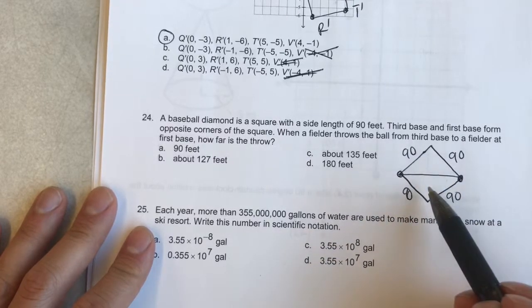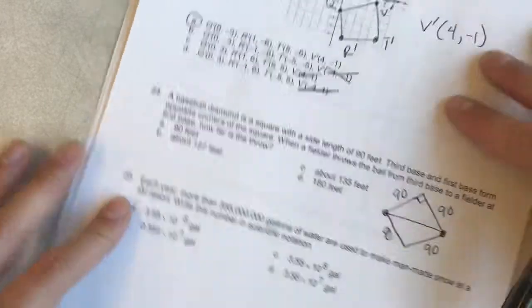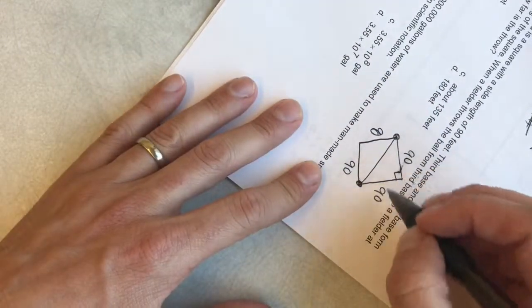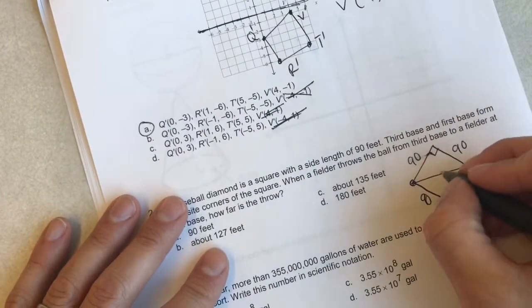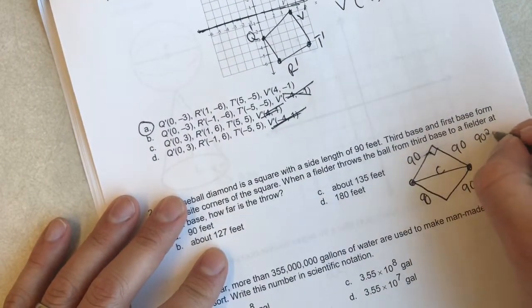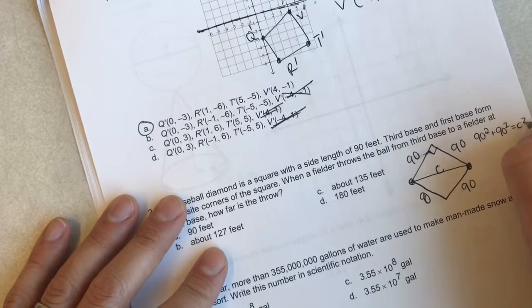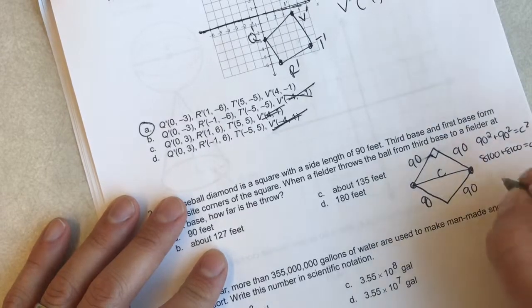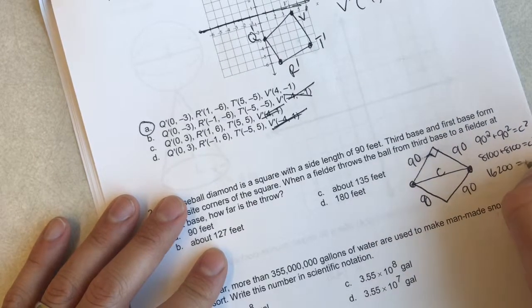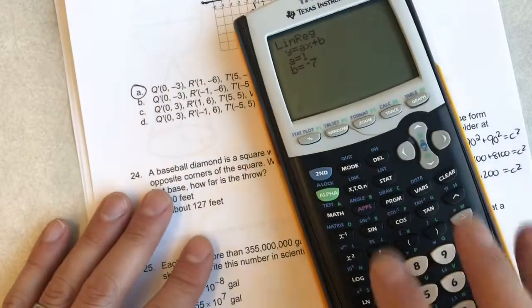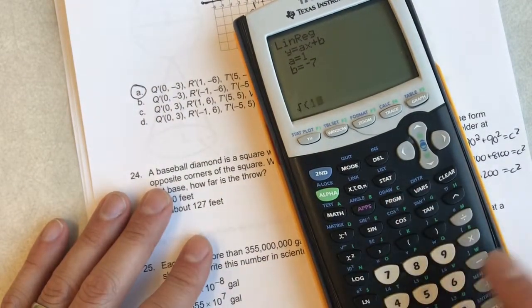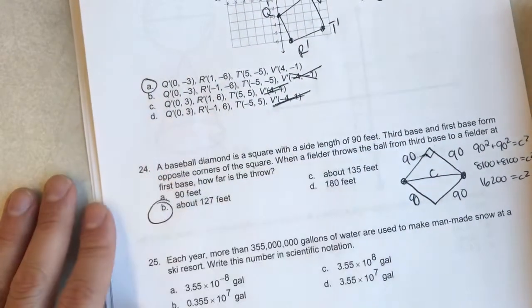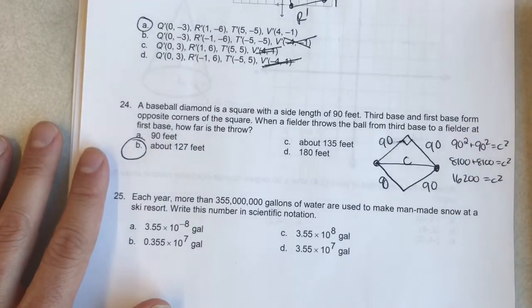Now, what it doesn't look like, but what it actually is, we have ourselves Pythagorean theorem. You see it? There is my right angle, because it's a diamond. So that would be my C. 90 squared plus 90 squared equals C squared. I have 8100 plus 8100 equals C squared. 16200 equals C squared. Let's take the square root of 16200. 127.27. About 127 feet. Pythagorean theorem. All right.